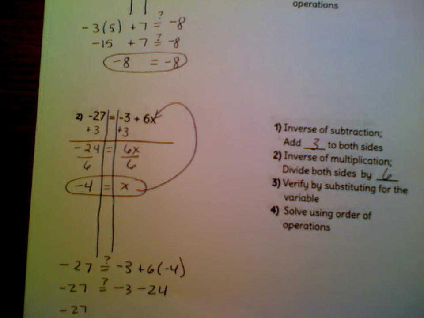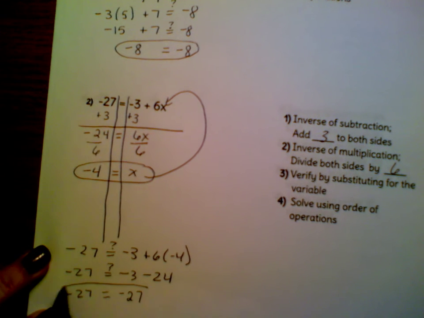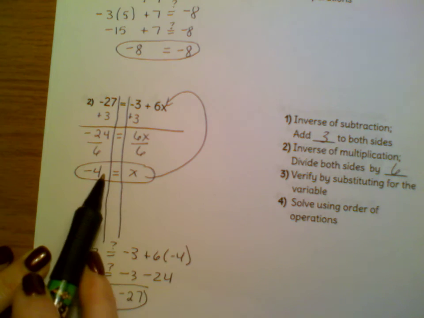Signs are the same, so I find the sum. The greater absolute value is negative. So I do see that negative 27 equals negative 27. Because of this, I know this is the correct answer.